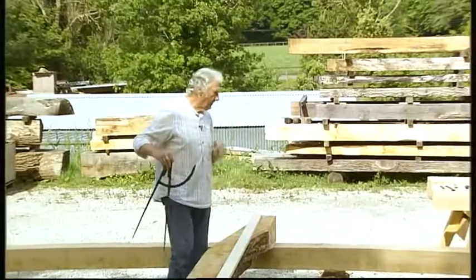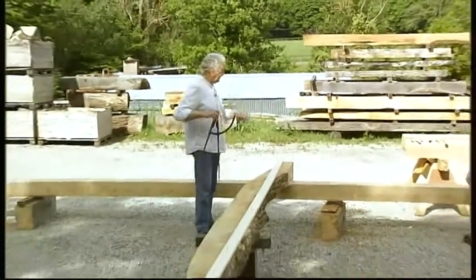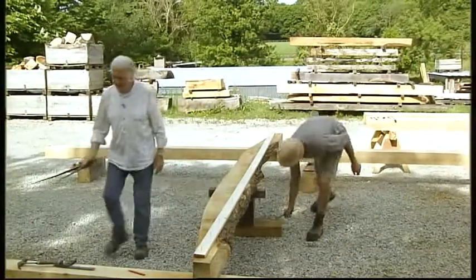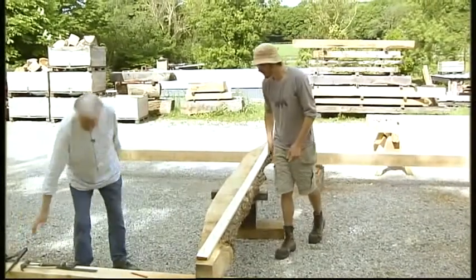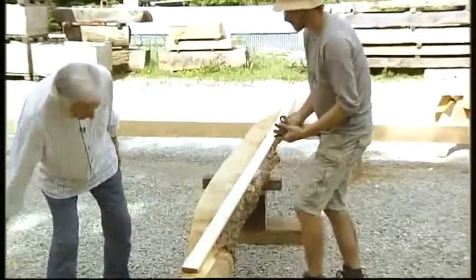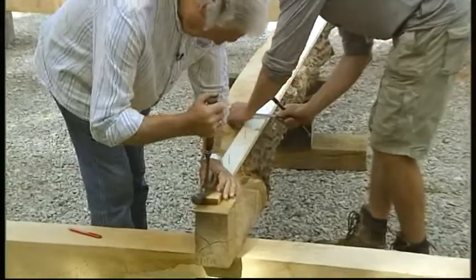I will square over and use the knife. Yeah, square. And we can take the nails out.